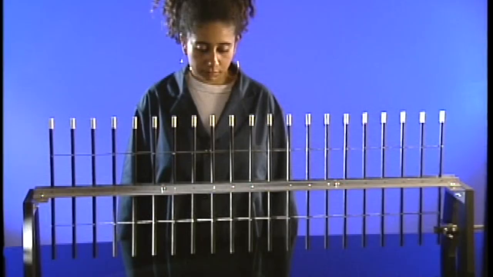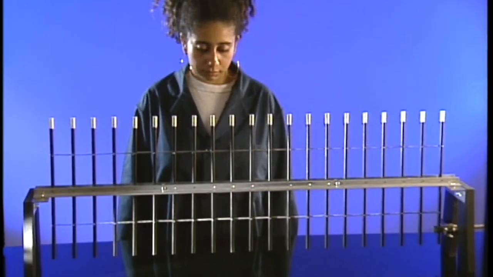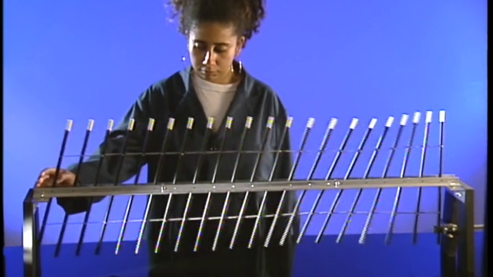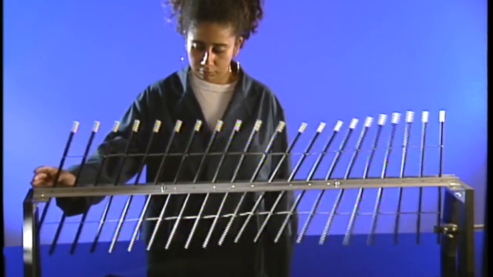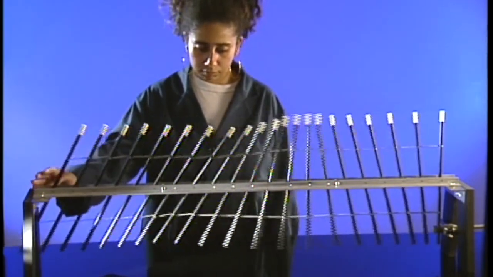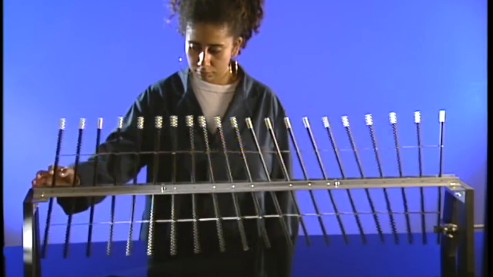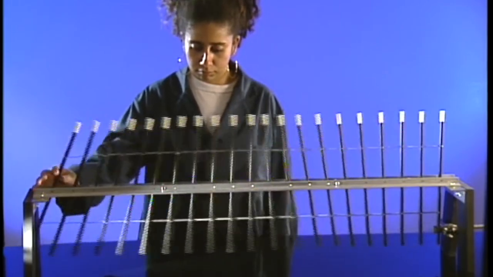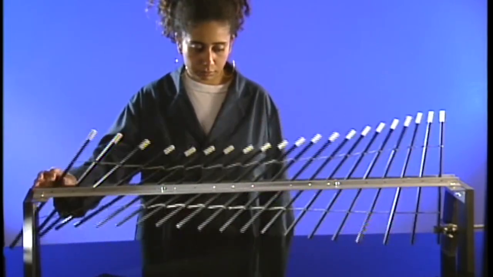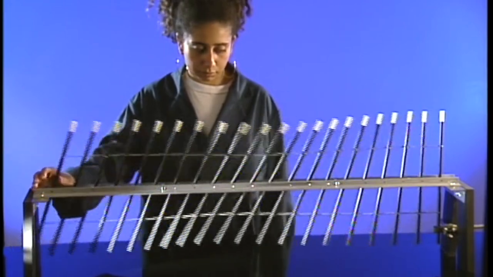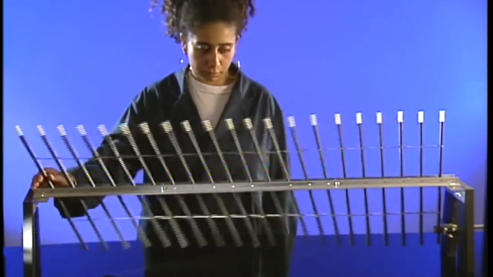This device is used to demonstrate longitudinal waves, where the displacement of the medium is parallel to the motion of the wave. When the first rod is pushed sharply, springs between the rods pass the motion along. If the first rod is moved back and forth at certain frequencies, standing waves appear.